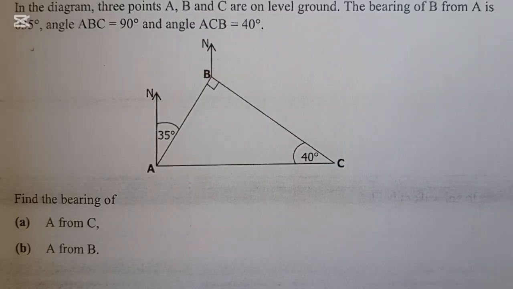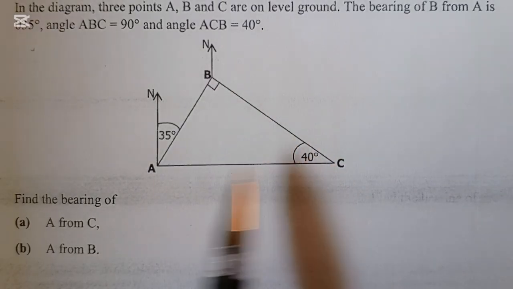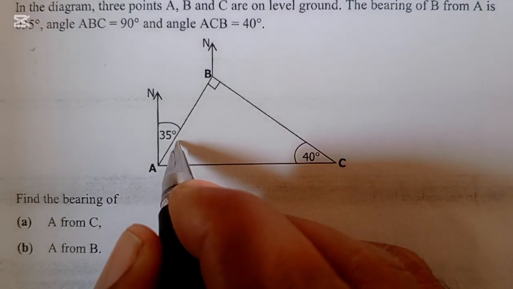In the diagram, 3 points A, B, and C are on level ground. The bearing of B from A is 035 degrees. Angle ABC is 90 degrees and angle ACB is 40 degrees. So we have these two angles. To find this angle is very simple.